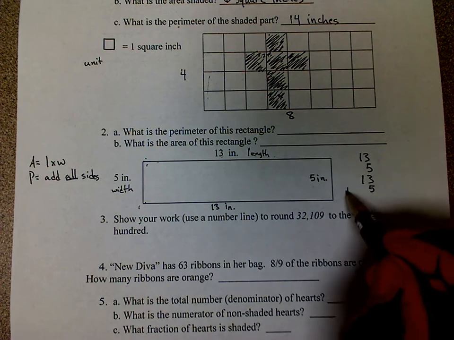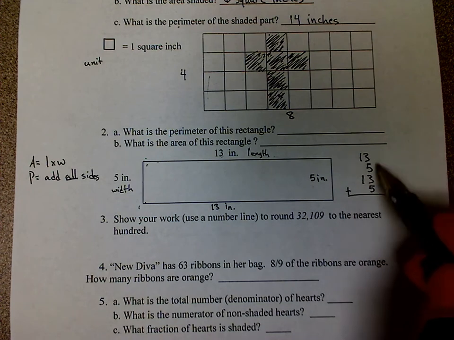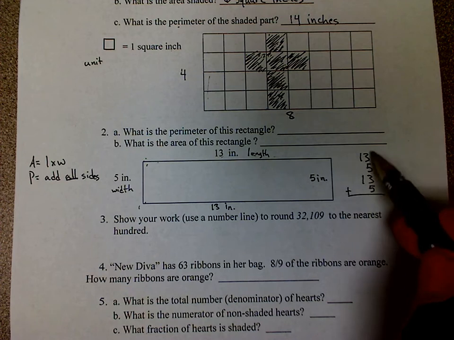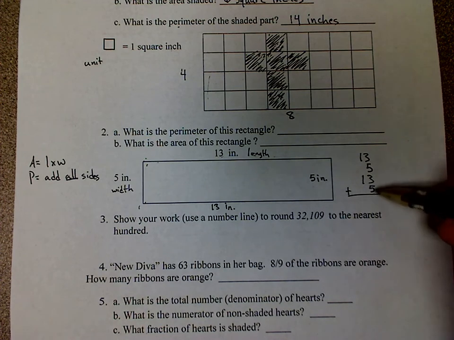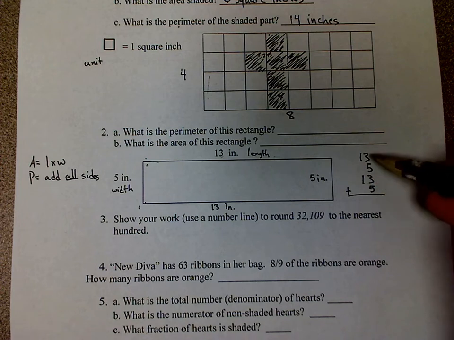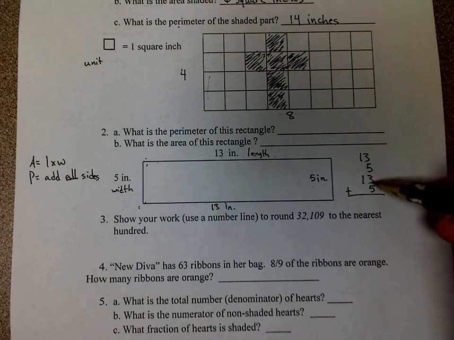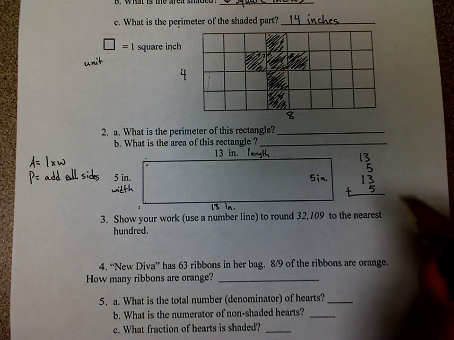So you need a plus sign since we're adding, and you have 4 addends, and you must make sure they're lined up by place value. Start with the smallest place value. In this case, the smallest place value is the ones place. 3 ones plus 5 ones is 8 ones. 8 ones plus 3 more ones is 11 ones. And 11 ones plus 5 more ones is 16 ones.